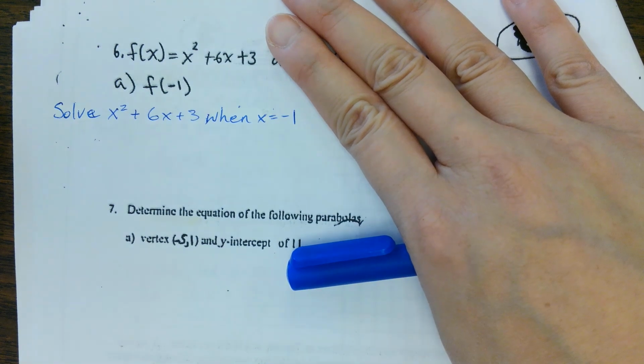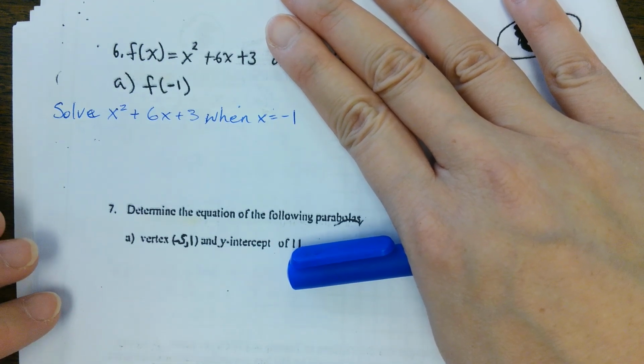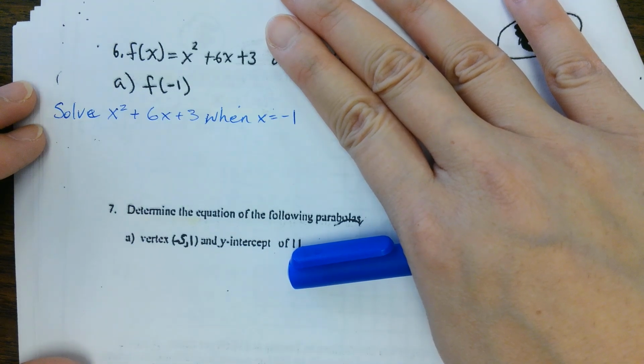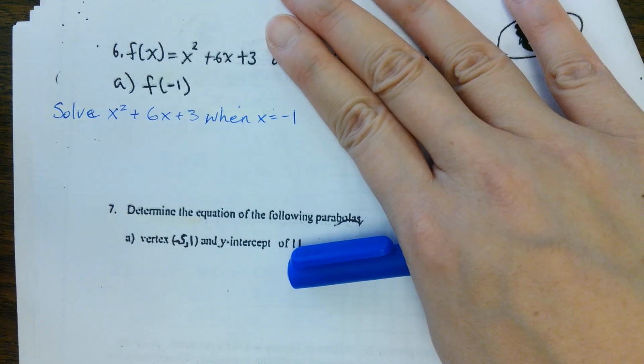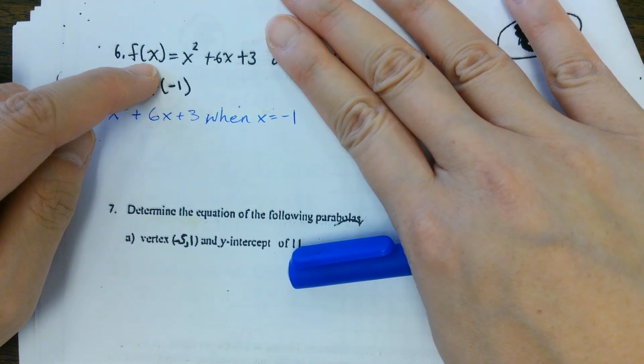That's all it means. Okay, you'll learn more of this in grade 11. You won't see this on the final exam. Okay. The brackets just mean the variable that you don't know the value of. So this is a function in terms of x. So that's what it means.